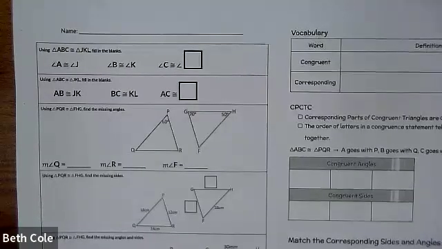All right, so the unit that we're getting into is on congruent triangles. Congruent means what? The same. So they're going to be the same size and the same shape. And what we're going to focus on today and for the next couple of classes is which parts correspond, meaning they match up. Which parts match up with what?